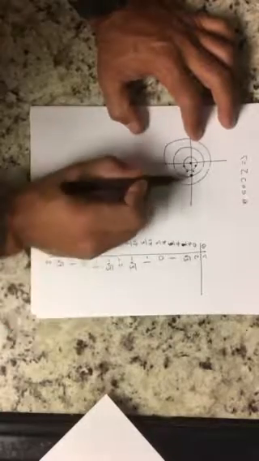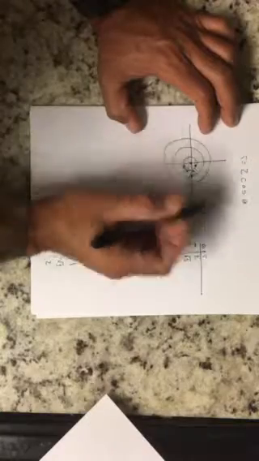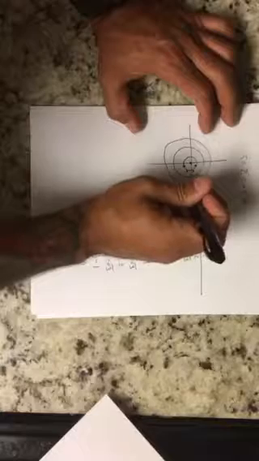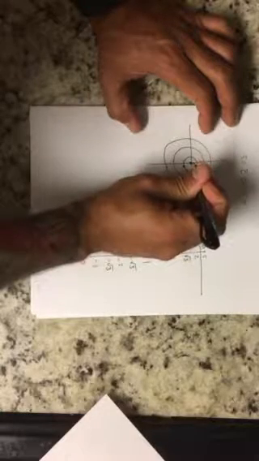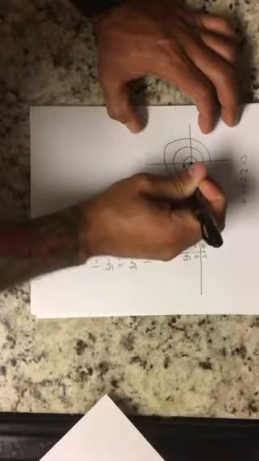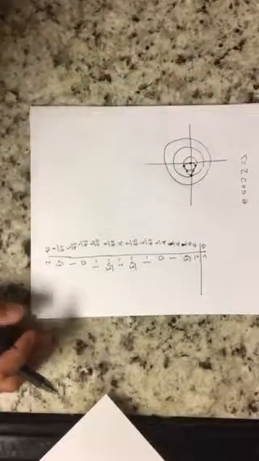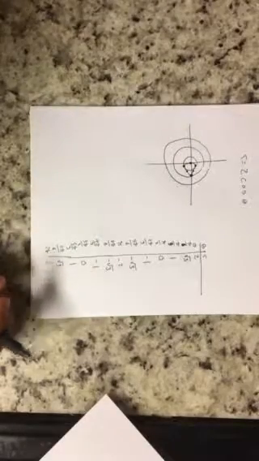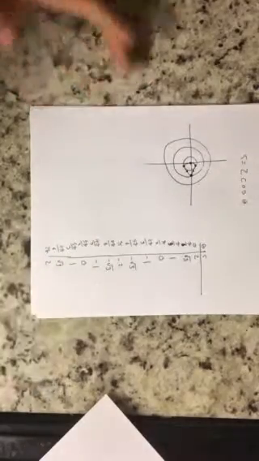Negative 2 at pi, reflected across is going to be right here. After that, it's just going to keep repeating what I already drew. So I'm going to go like this and connect those points. So that's how we would graph those out. Not exact, but pretty useful.